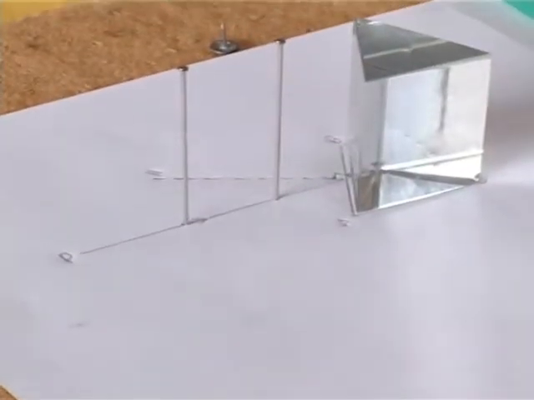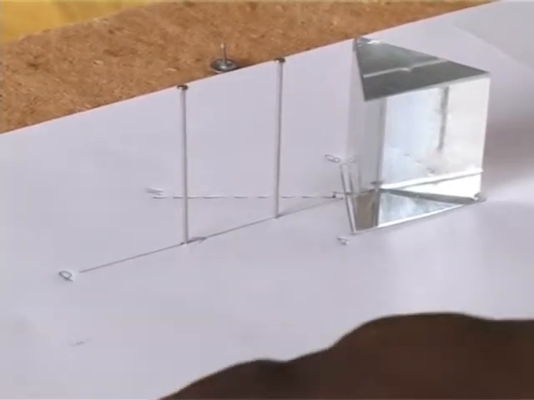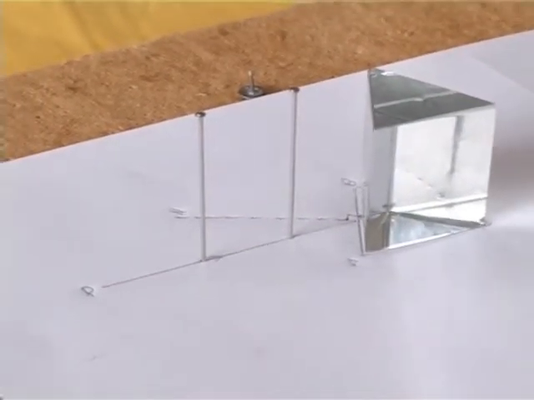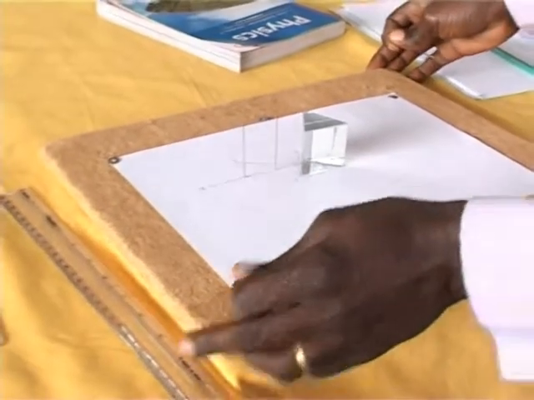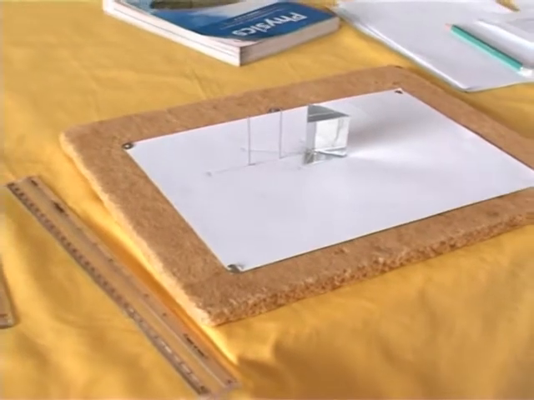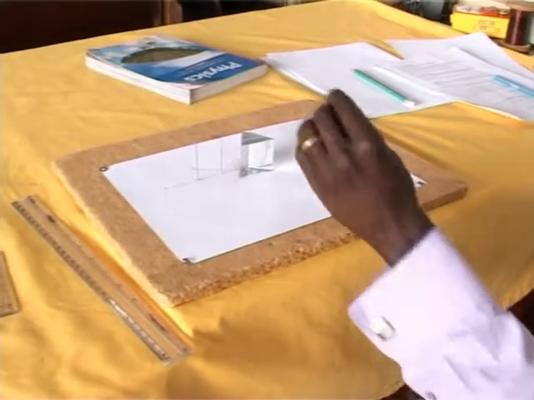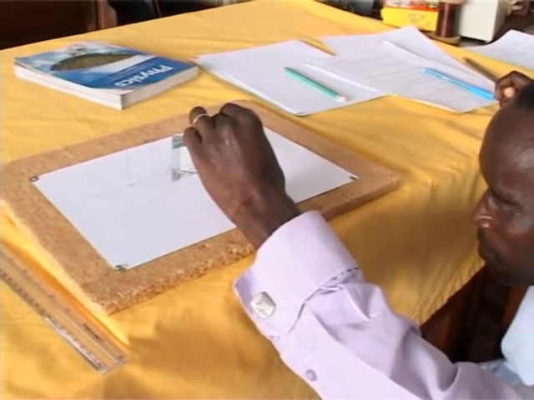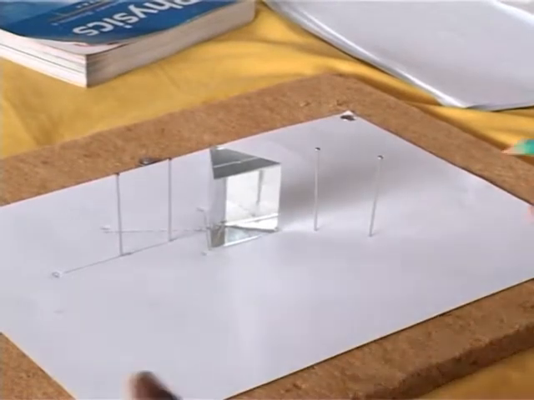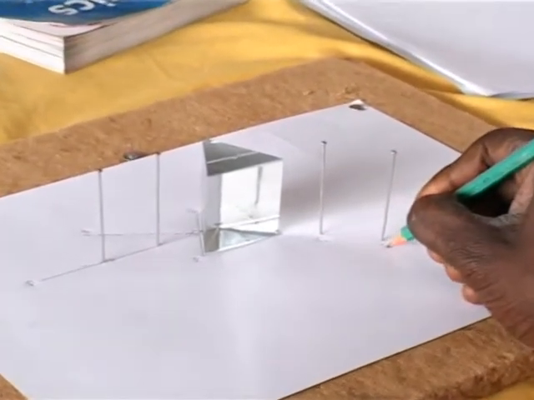Later view the images of the pins from the opposite side of the triangular glass prism. Make sure that you are perpendicular to the measurement that you want to take so as to avoid parallax error. If possible, you can close one eye and use one eye. These images of pins are S1 and this is S2.